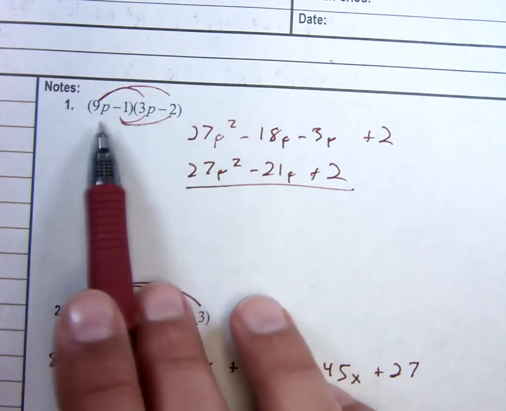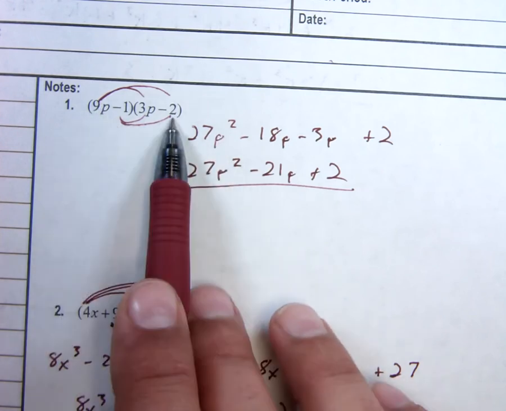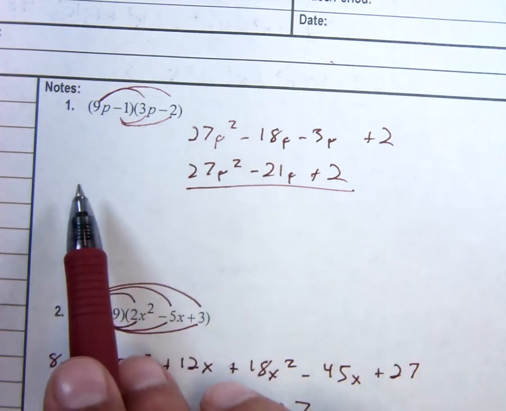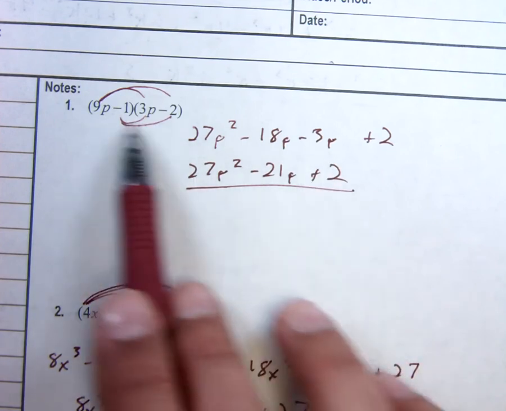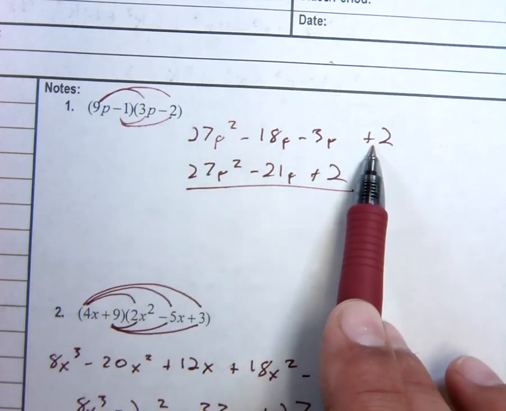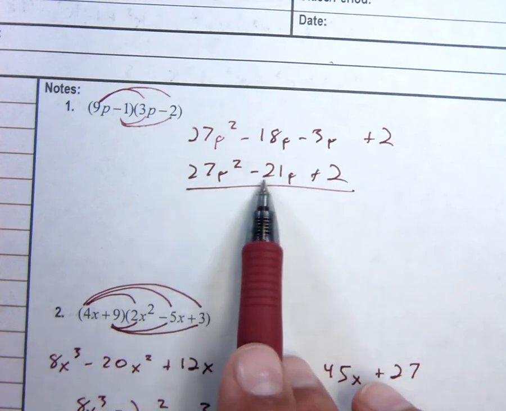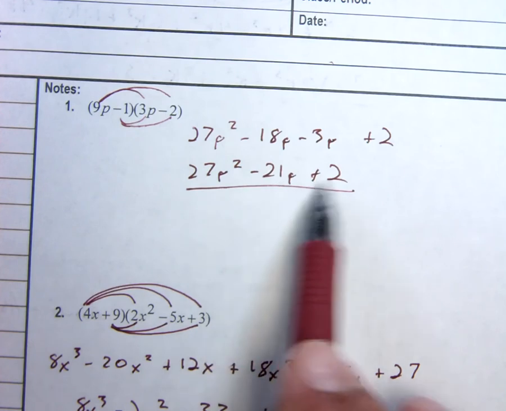9 times 3, that's 27. P times P, that's P squared. Okay, now the outside. 9 times negative 2 is going to be negative 18P. And then we have negative 1 times 3P, that's going to be minus 3P. And then negative 1 times negative 2 is plus 2. You can combine these ones in the middle. So you got 27P squared, negative 18 minus 3, that's going to be negative 21P plus 2. Again, nothing new right there.